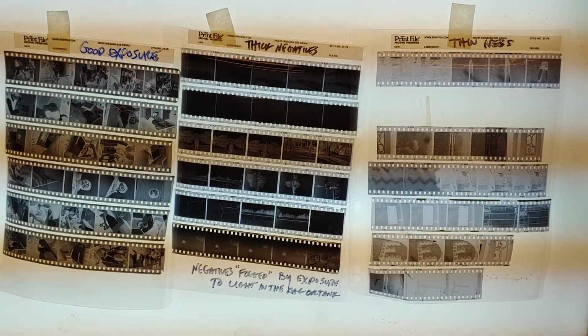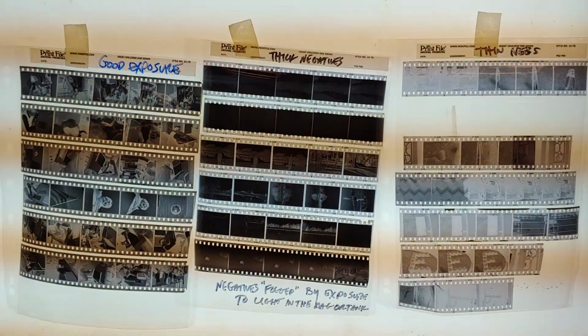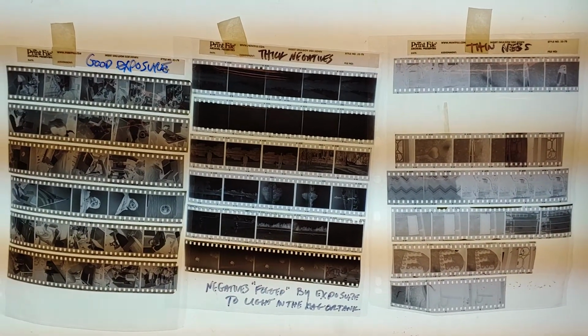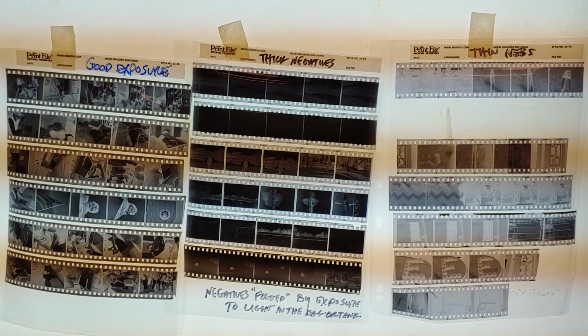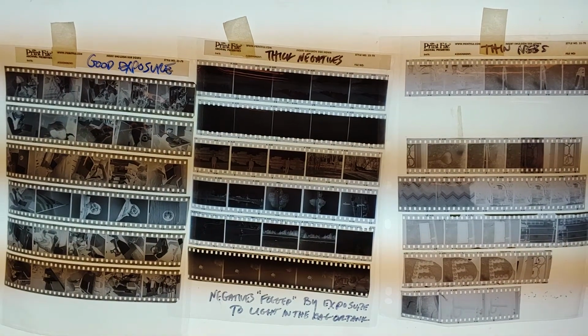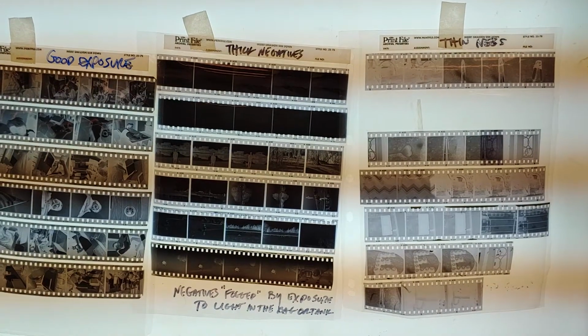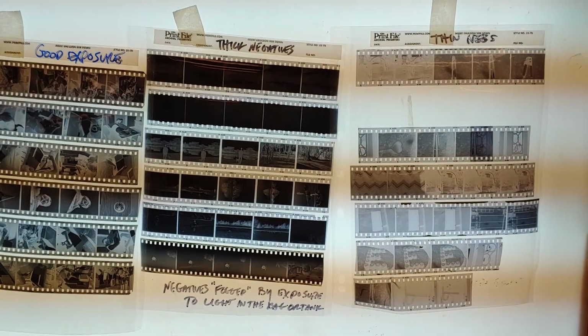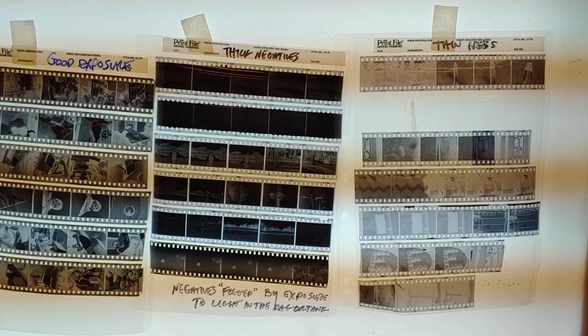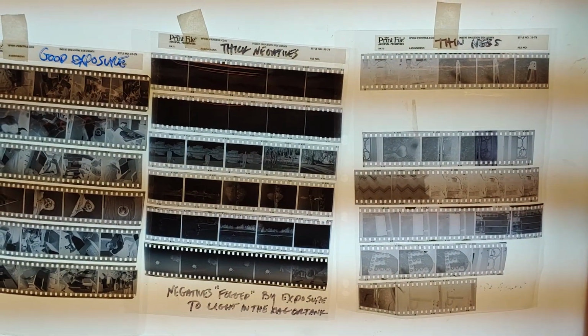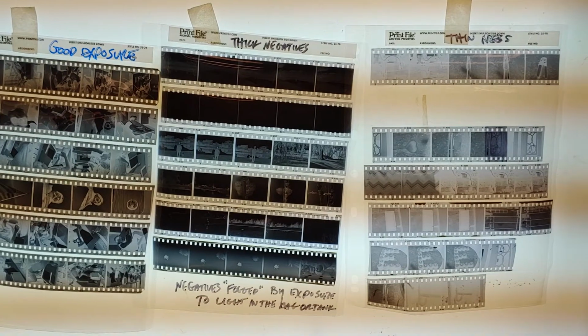Okay, we are going to go ahead and talk about proper exposure and what effect that has on your negative. So on the left, you see good exposure. There's a variety of light and dark. In the middle, you can see that the negatives are very thick and they are overexposed. There was too much light. And then the thin negatives on the far right, very thin and underexposed.